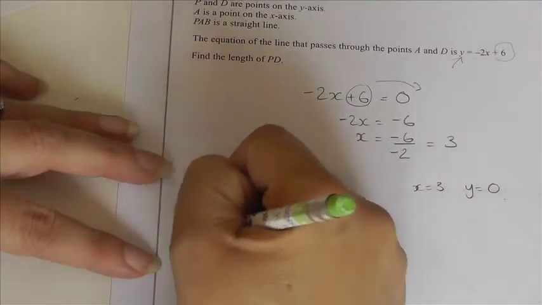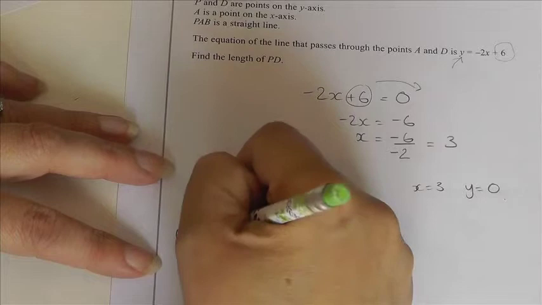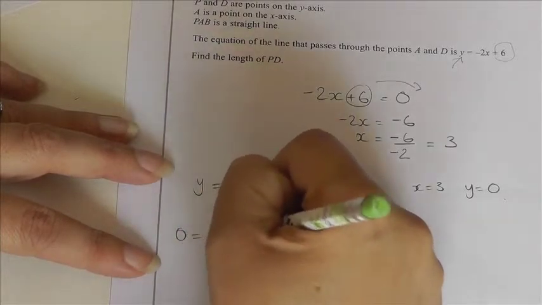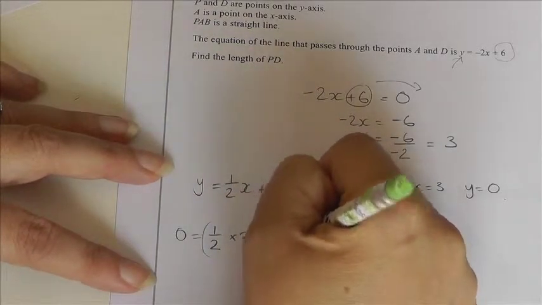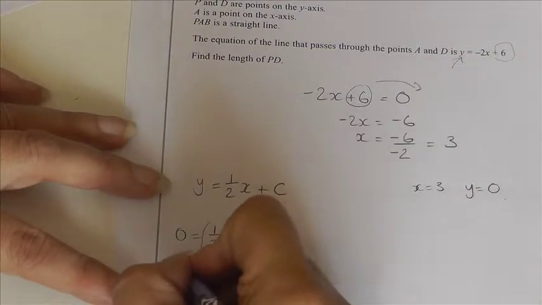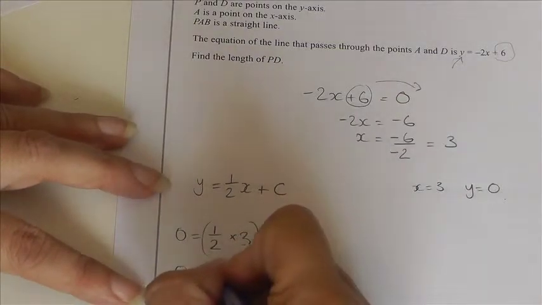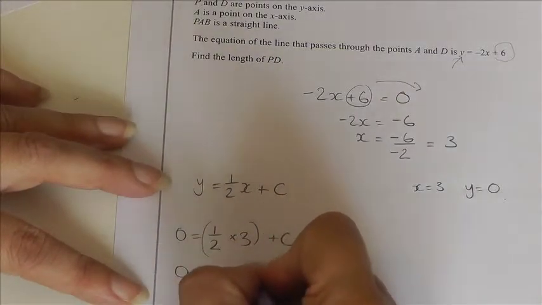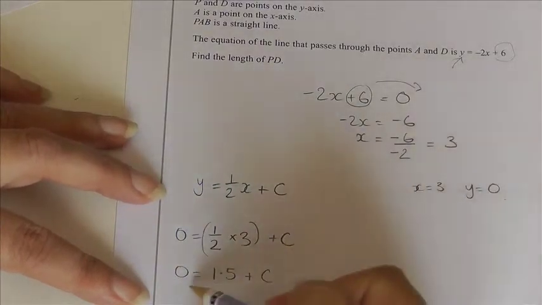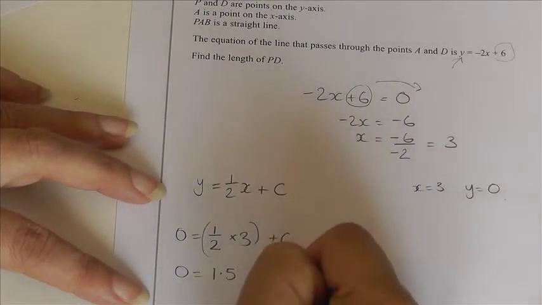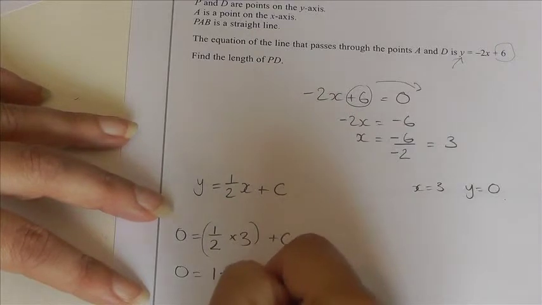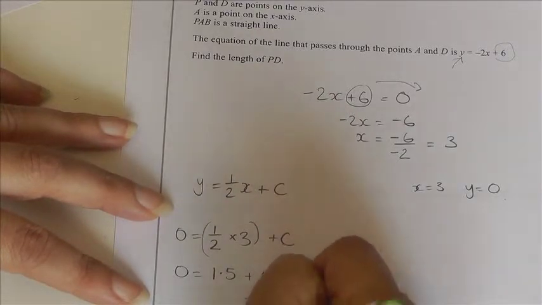So y equals 0 when we have a half times 3 plus c, which means that 0, 3 lots of a half is 1.5, or 1.5 plus c. And for this equation to equal 0, that c there must equal minus 1.5.